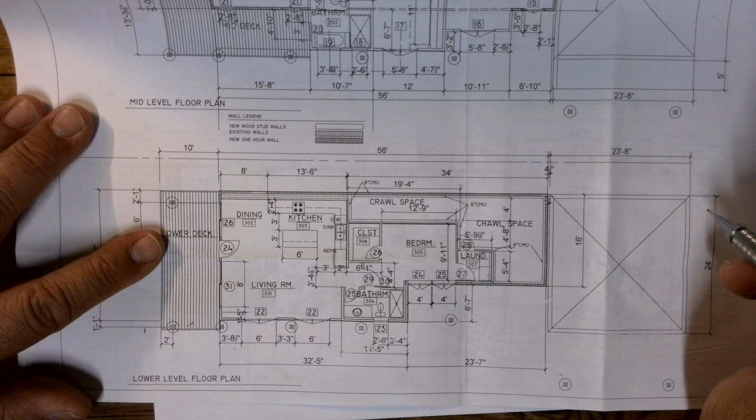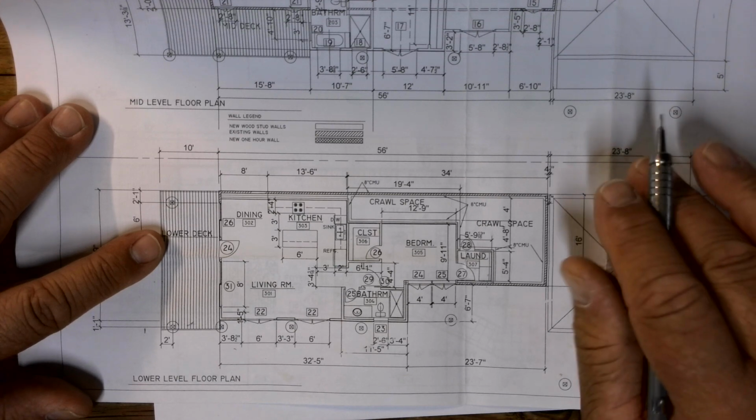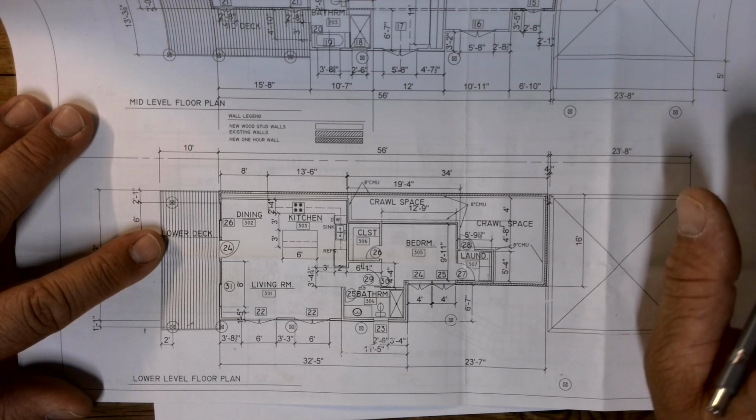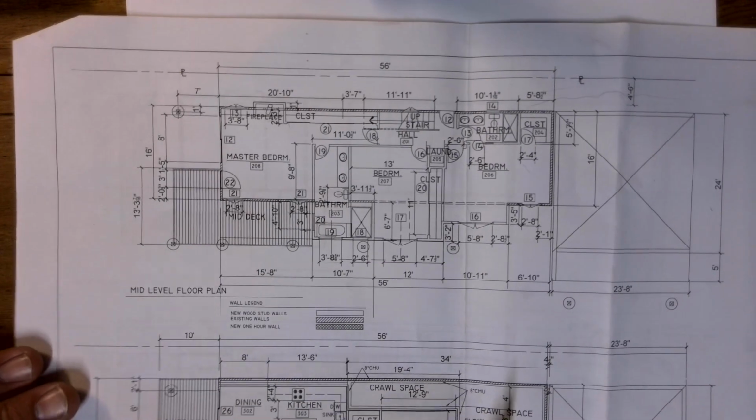Okay? Then I wanted bathroom 203 drawn out with the dimensions. That's where a little bit of math is going to come in handy here.